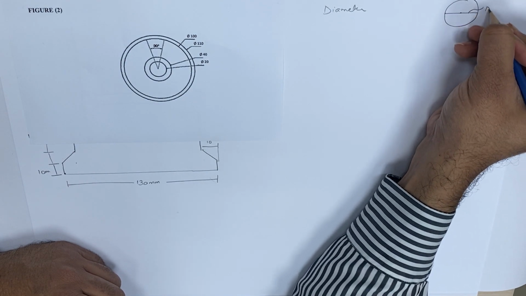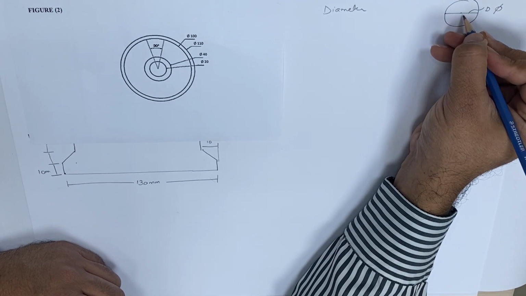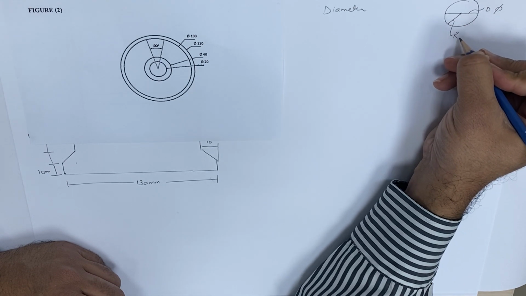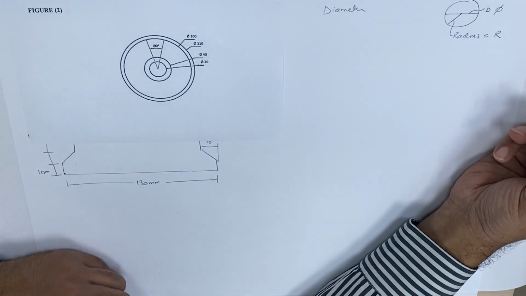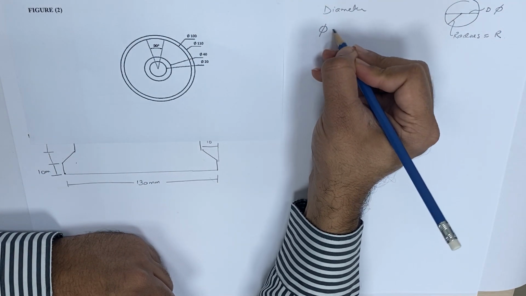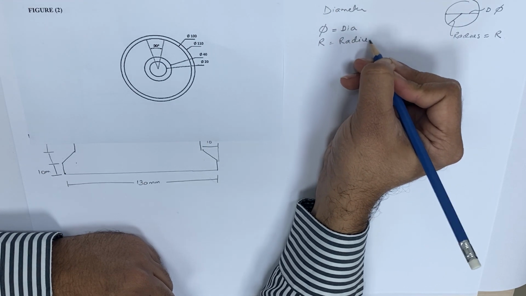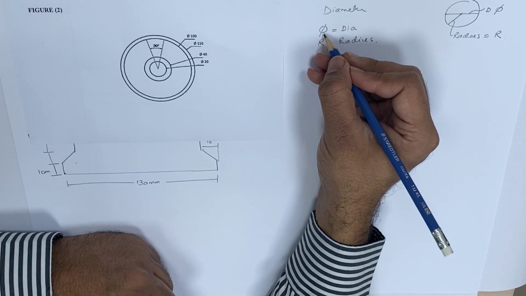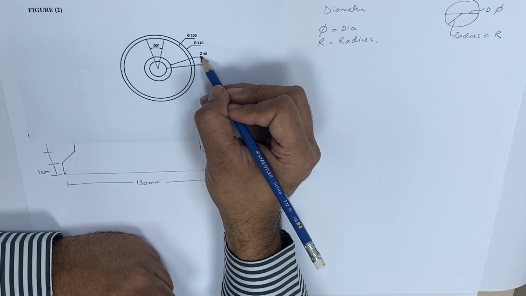Okay, it's a diameter, which is indicated by D or this symbol. From the center of the point here to here, this distance is known as radius, which is usually indicated by R. Okay, in our course we are using this symbol for dia and R for radius always. So be aware of this. Whenever you see this one, it means diameter. When you see R, it means radius. So here you can see all diameters.